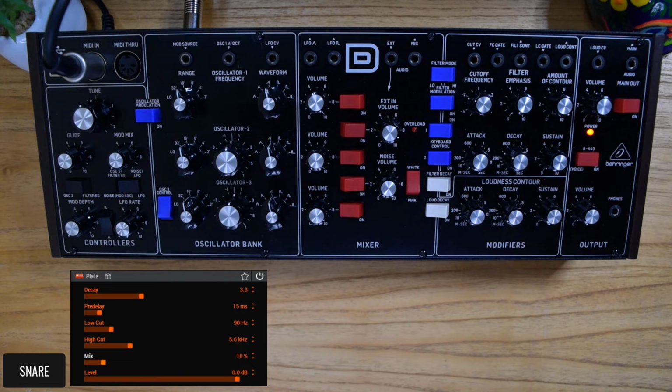Just to give it a little bit of depth. Right now, off, dry, on, just a little bit better. Maybe I'm going to go up on the mix. Maybe too much. I'm going to leave it on 11%.